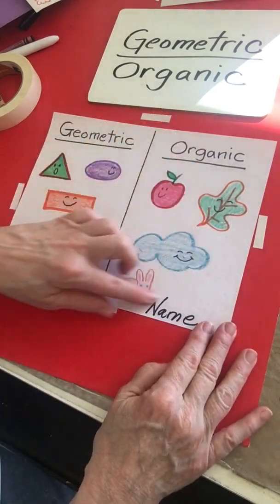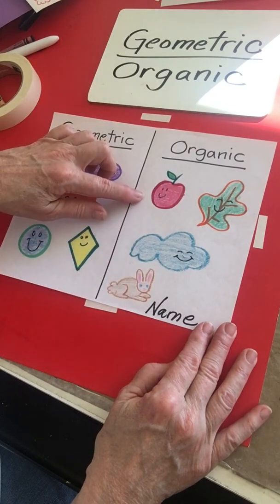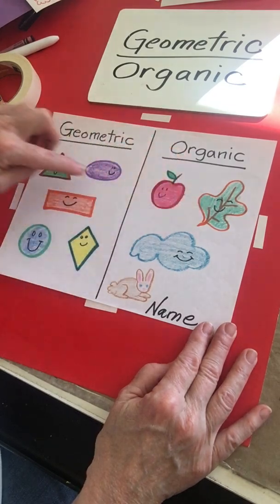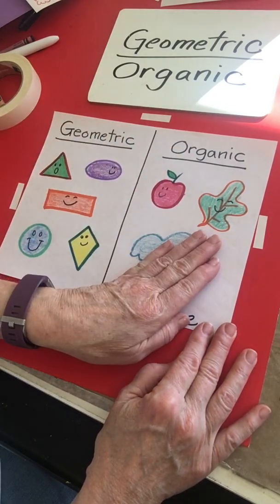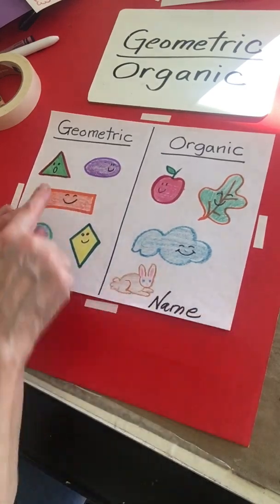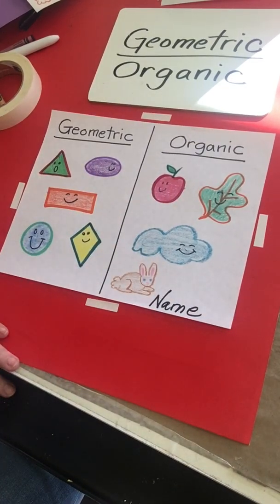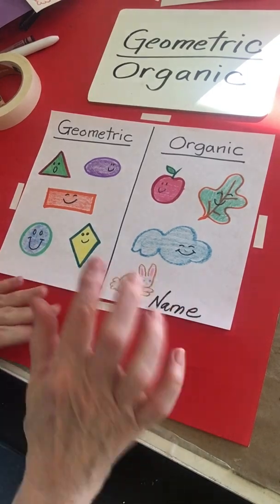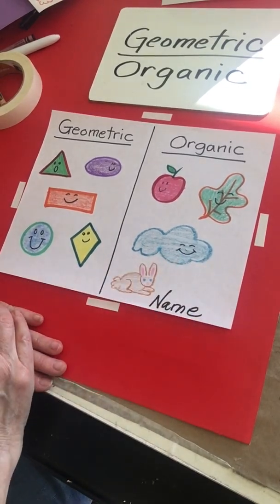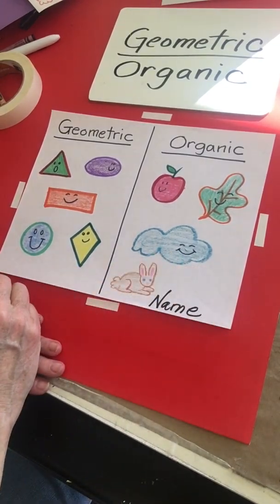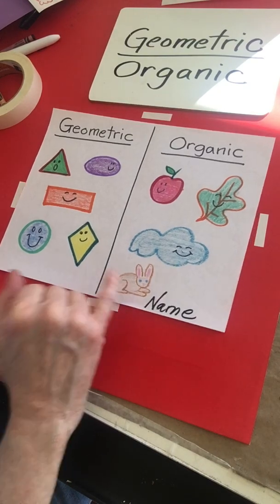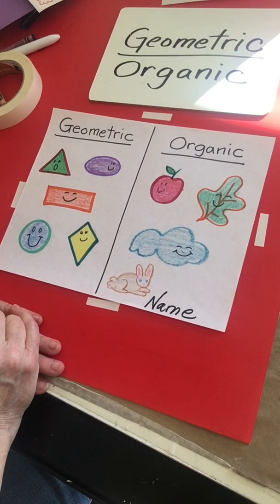So these things are all things we find in nature. They aren't an exact geometric shape. That's why they're different from this. So these are the two kinds of shapes I want you to learn this year, okay? Color them in neatly. If you want to, you can add some silly happy faces like I did to your shapes. I added a little bunny. You might make a different kind of animal in your picture.